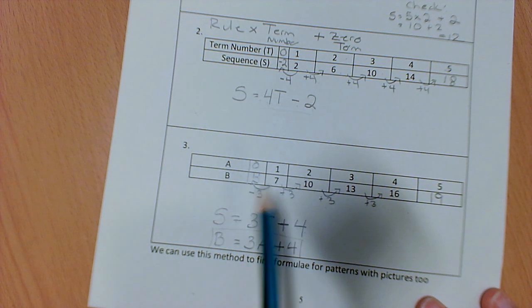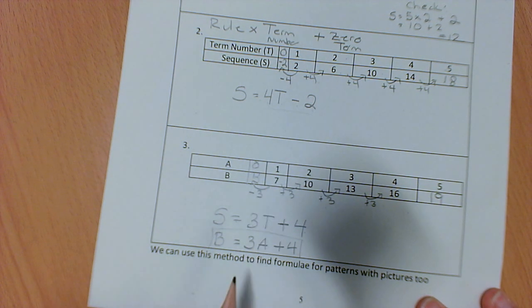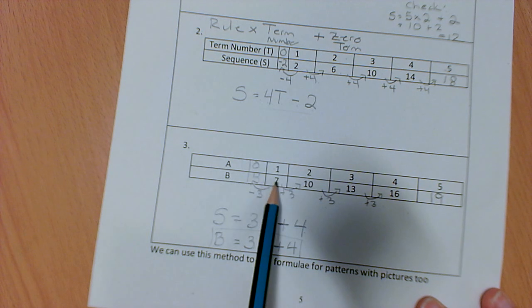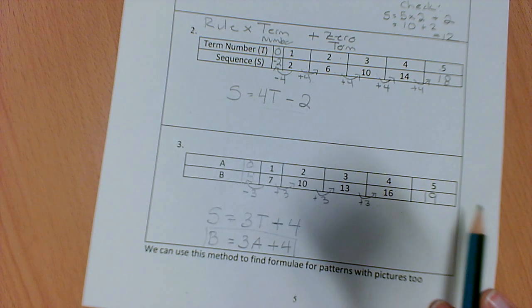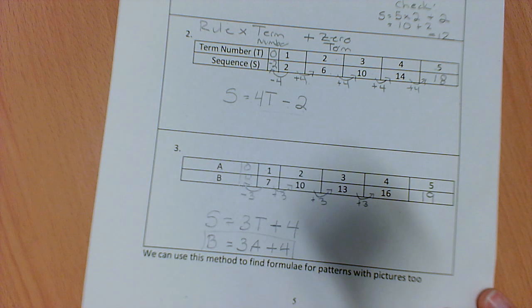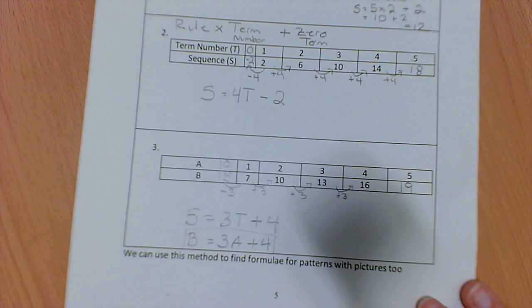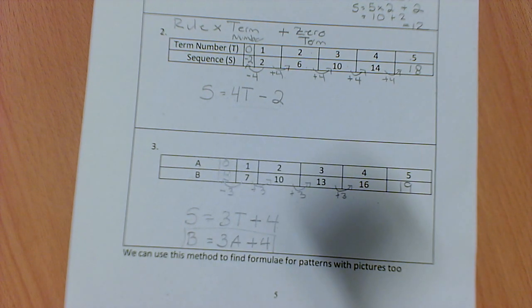So we can do a check. 3 times A, which is 1, is 3. Add 4, you get 7. You get B. That's how you find B. And the fifth term of the sequence was 19. Now we can use this method to find formulae for pictures or patterns with pictures as well, and we'll look at that in the next video.